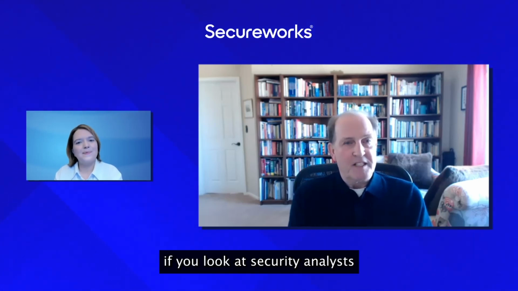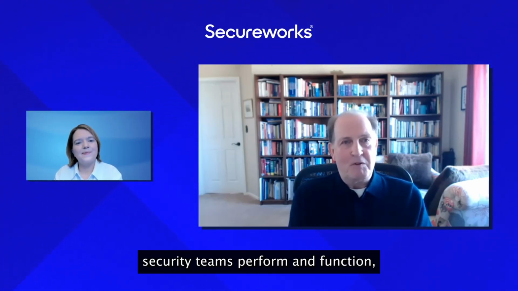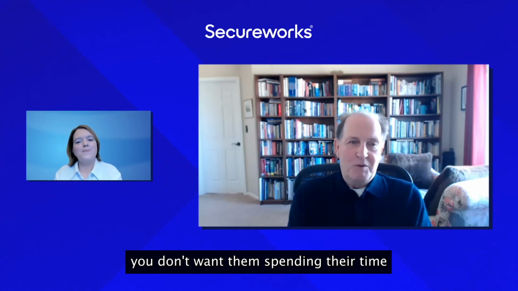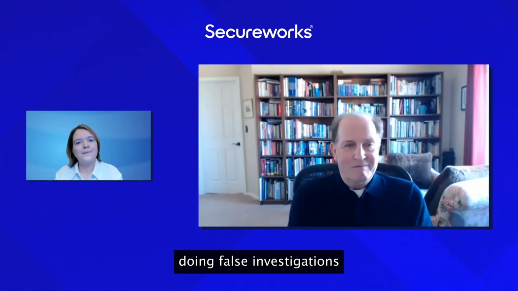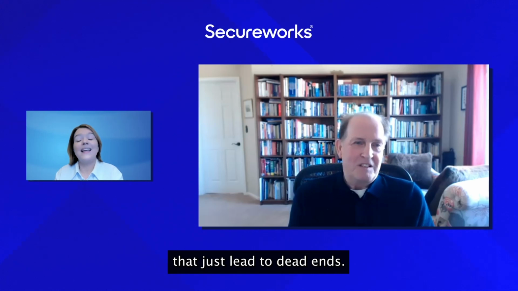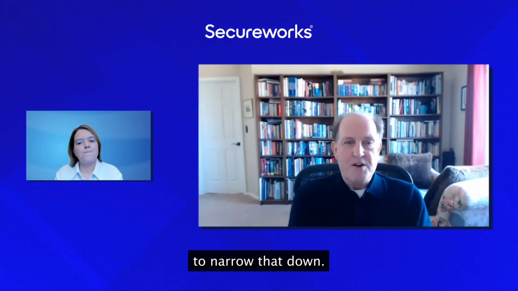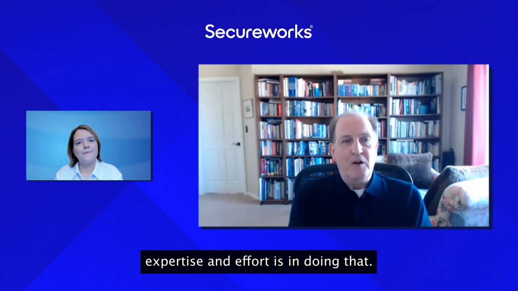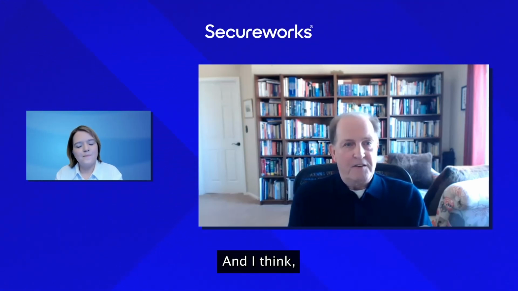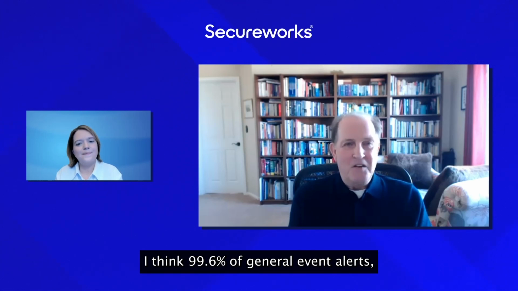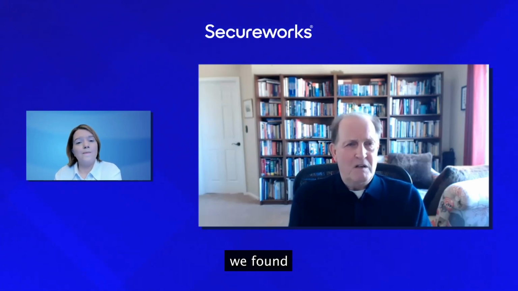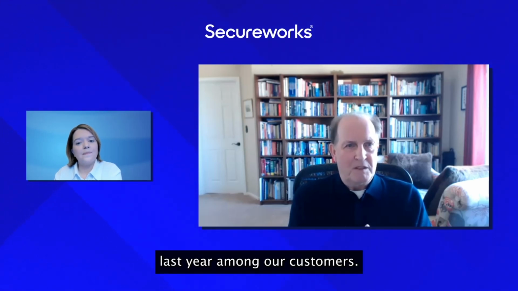If you look at security analysts and helping security teams perform and function, you don't want them spending their time doing false investigations or investigations that just lead to dead ends. You really want to be able to narrow that down. So a lot of our expertise and effort is in doing that. And I can't remember the stats exactly, but I think 99.6% of general event alerts we found were false positives last year among our customers.